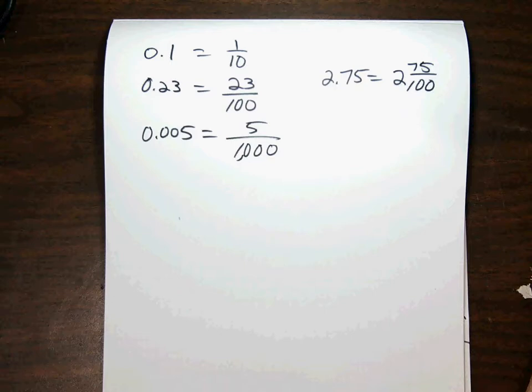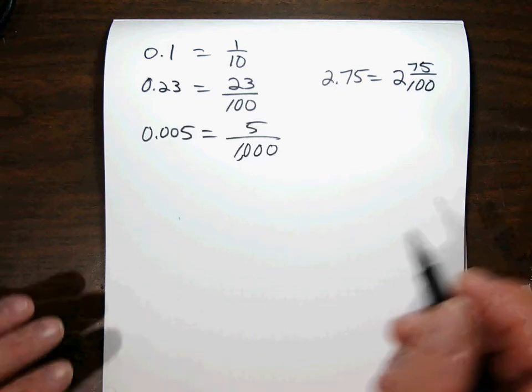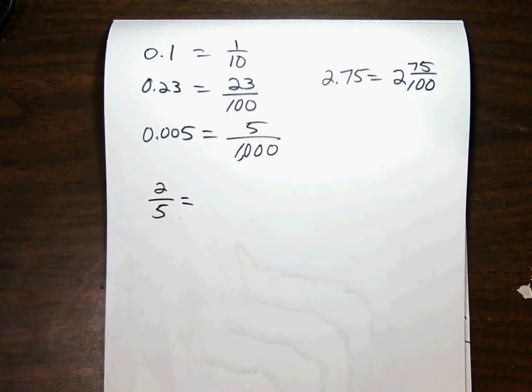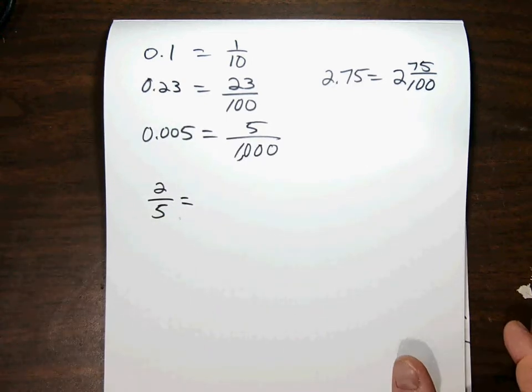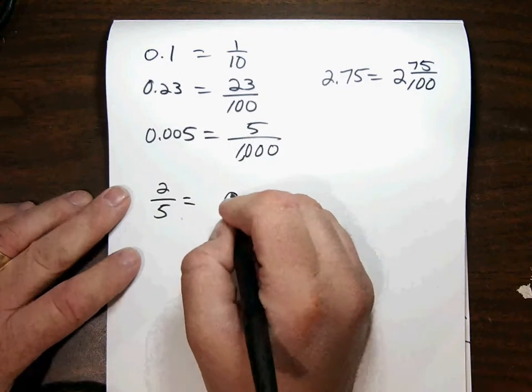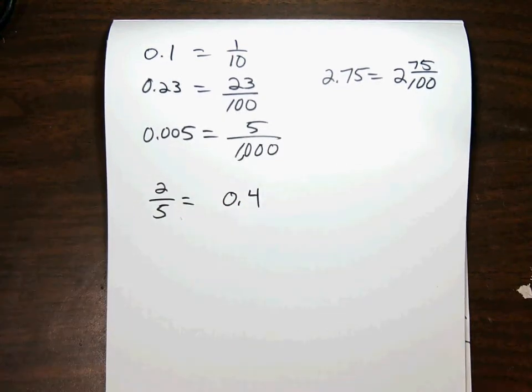How about converting between fractions and decimals? If I wanted you to take the fraction 2/5 and turn it into a decimal, well, it's 2 divided by 5, right? Pardon my squeaky chair, by the way. It's 2 divided by 5. Bust out the calculator, be the easiest way, or do longhand division, but 0.4, 2 divided by 5.